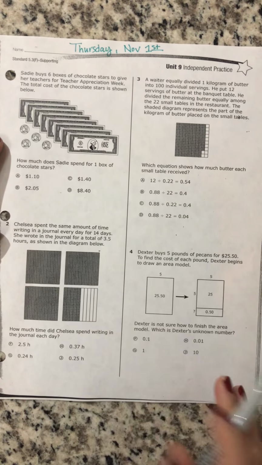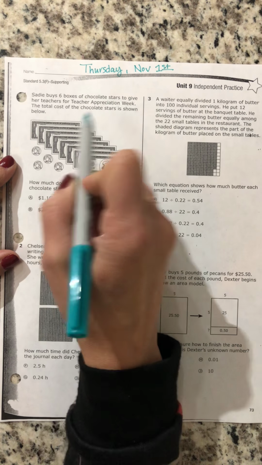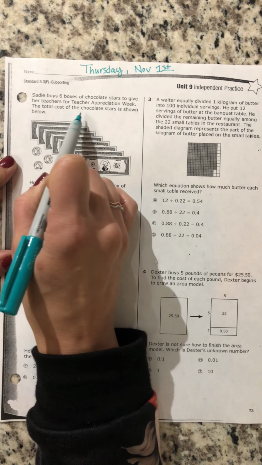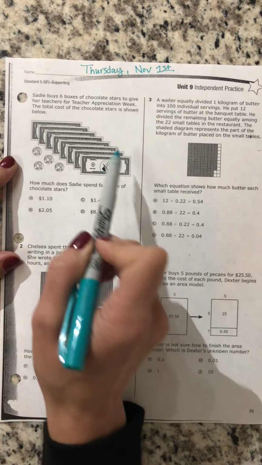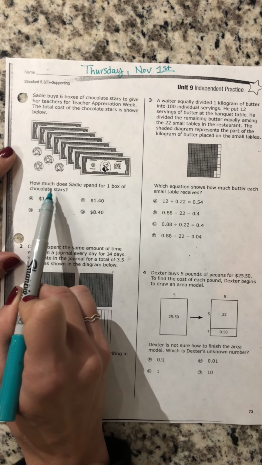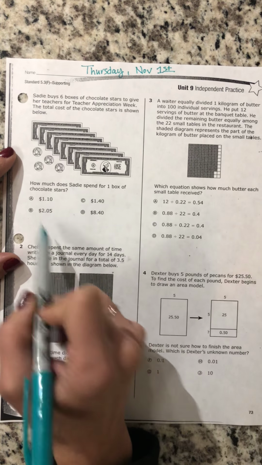Let's start with number 1. Number 1 says, Sadie buys 6 boxes of chocolate stars to give her teachers for Teacher Appreciation Week. The total cost of the chocolate stars is shown below, and then it has the money down here to show the total cost. How much does Sadie spend for 1 box of chocolate stars? And then you have your answer choices.